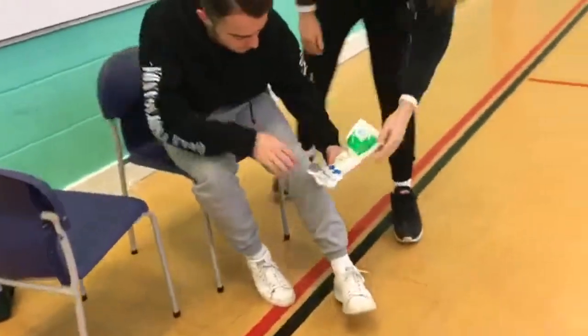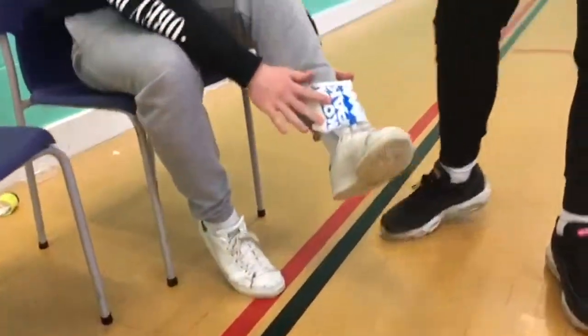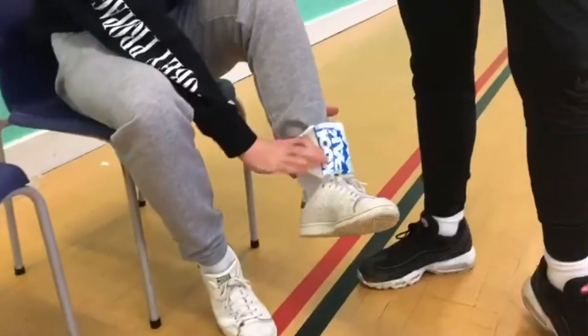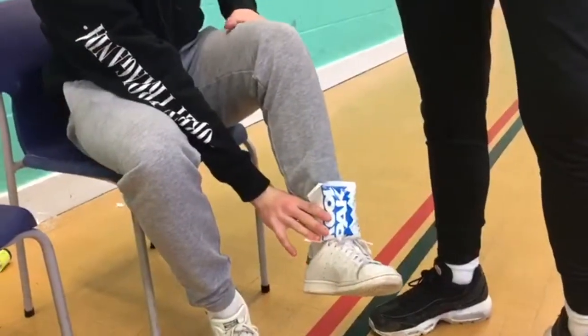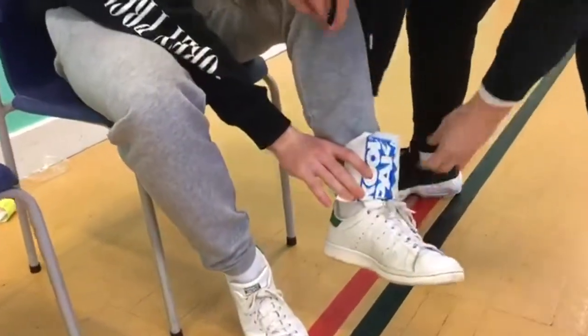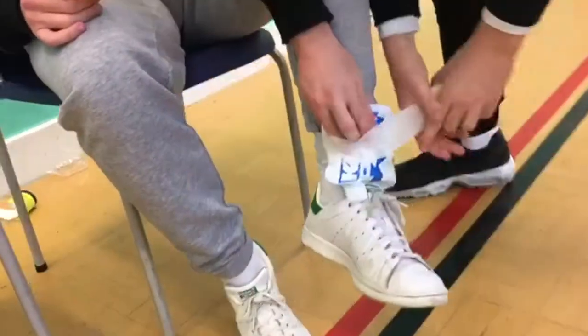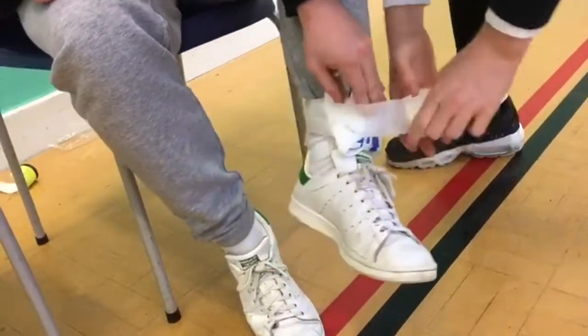To treat this kind of injury, we'd first use an ice pack to help stop any swelling or pain, and this would be kept in place using tape, which also helps to compress the injury and reduce any further swelling. So we're compressing the injury and keeping the ice pack in place using some tape, which will stop the ice pack from falling off.